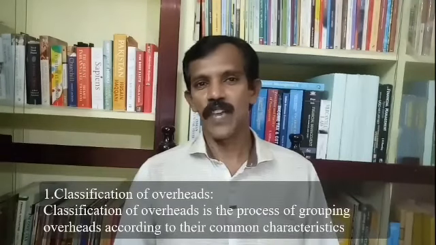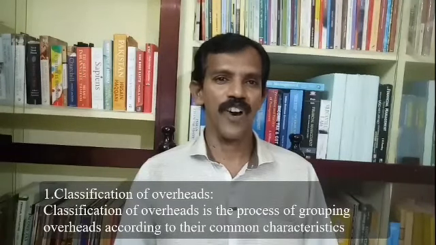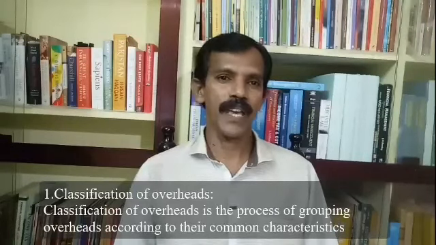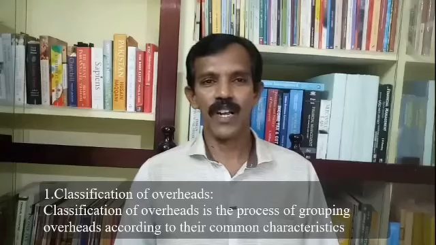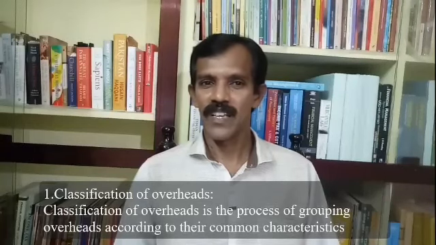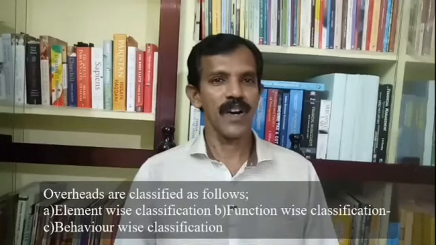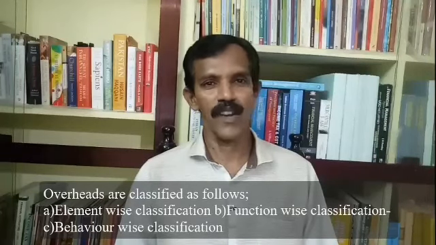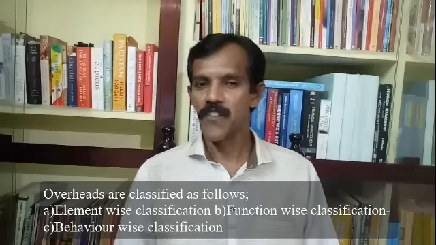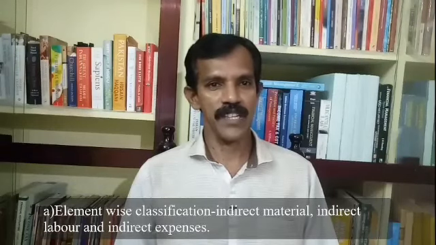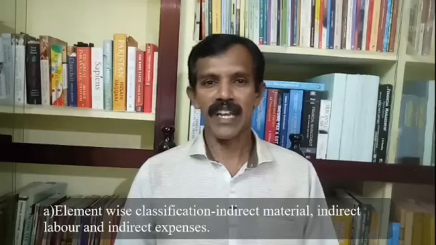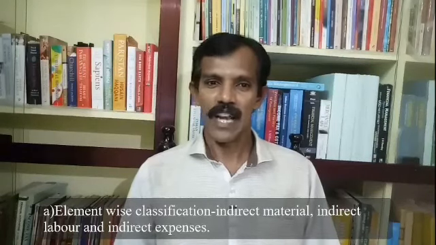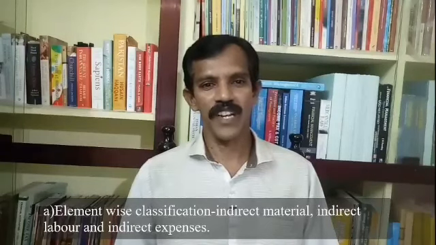Then we discuss the first step, classification of overheads. Classification of overhead is the process of grouping overheads according to their common characteristics. Overheads are classified on the basis of elements, then on the basis of function, and then on the basis of behavior. Firstly, element-wise classification. We know indirect material, indirect labor, and indirect expenses come under element-wise classification of overheads.